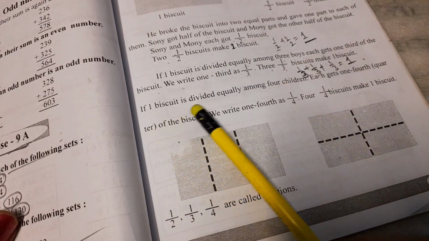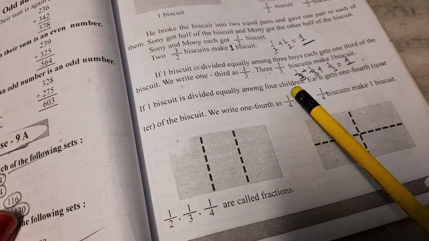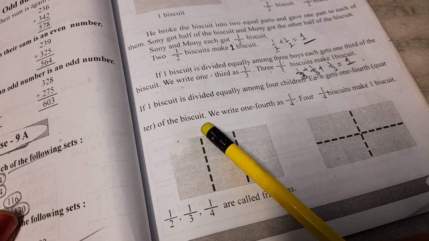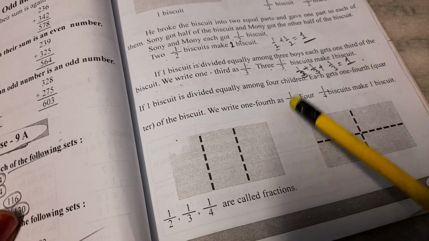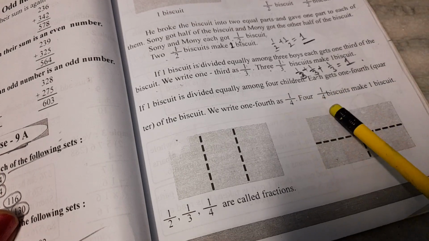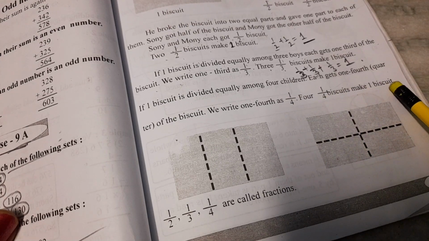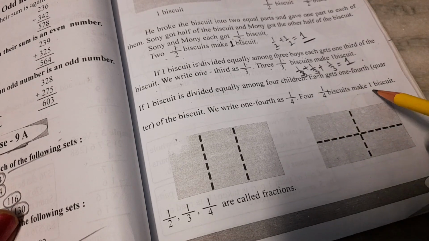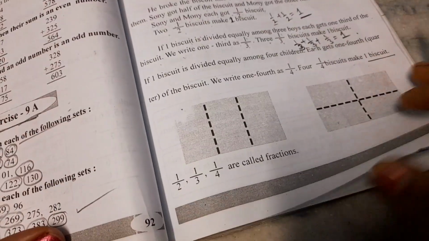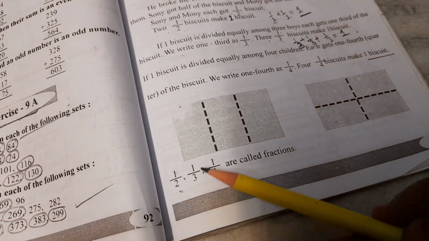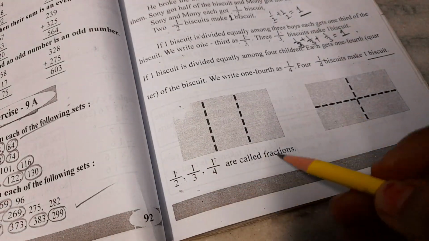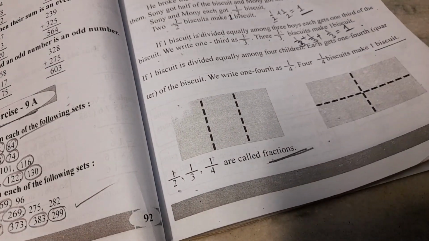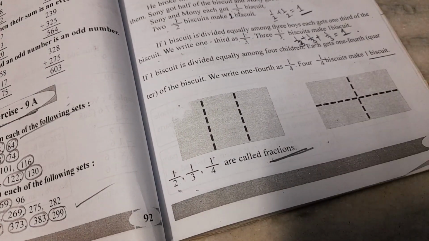So if one biscuit is divided equally among 4 children, each gets 1/4 of the biscuit. We write 1/4, that's 1 by 4. Four 1 by 4 biscuits make 1 biscuit. Get it? So see here, 1 by 2, 1 by 3, 1 by 4, these are called fractions. This is the way we have to write fractions.